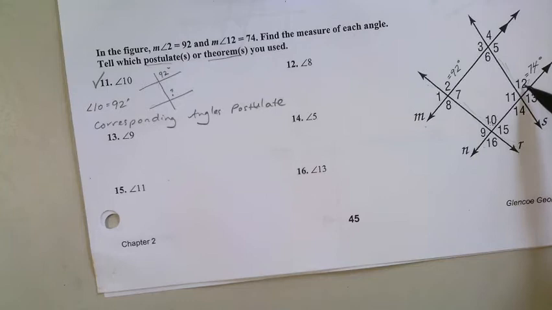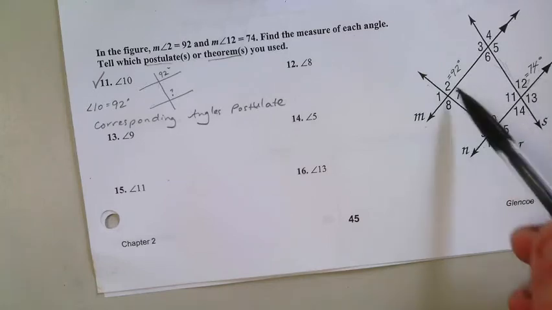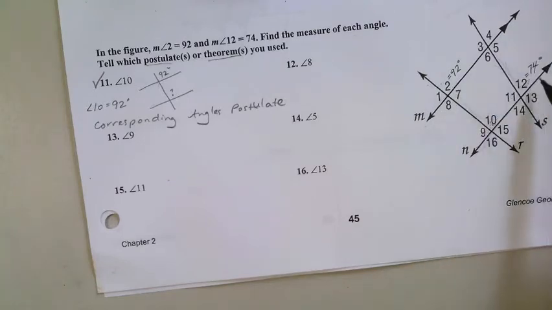So when those lines that influence those angles with this transversal are not parallel, then we cannot claim that these two are going to be the same measurement, okay? It's got to be these two because these lines that influence them are going to be parallel, okay? So that's how I want you to do that section right there.